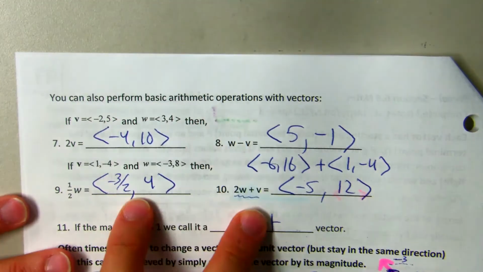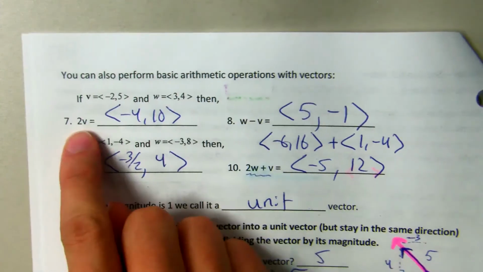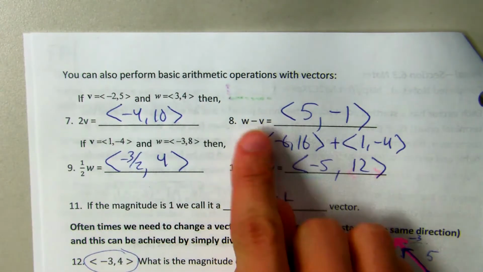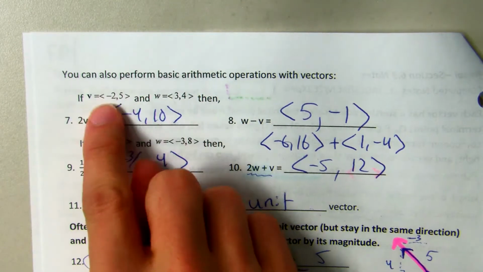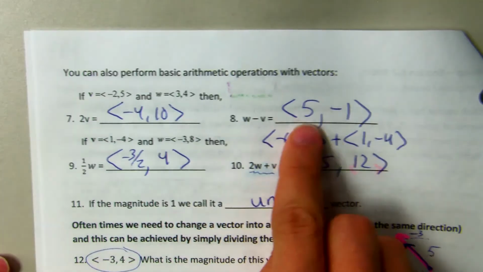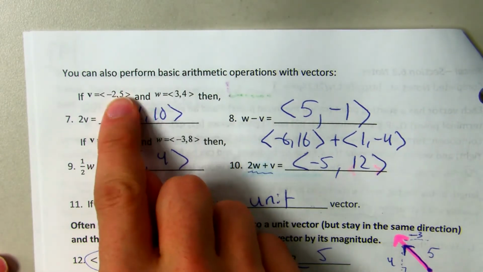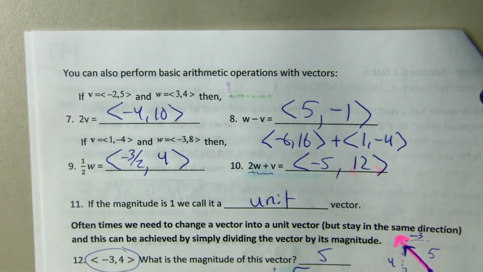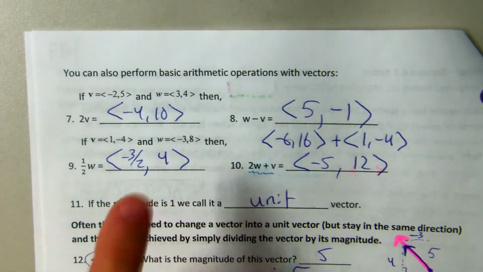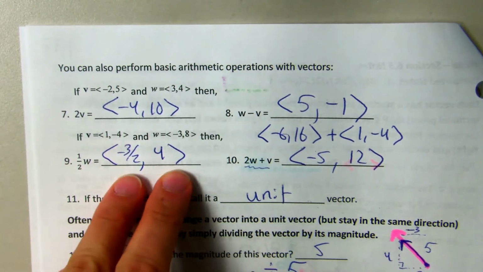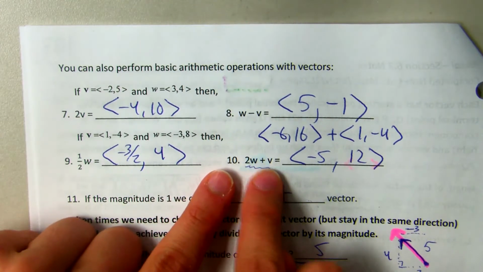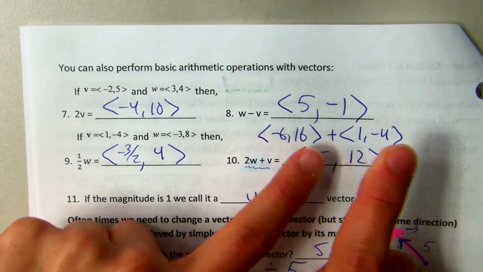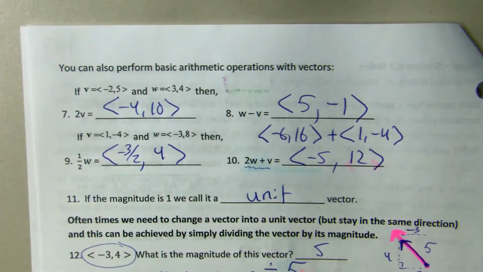Alright, like I said, they would need to do some arithmetic operations, so some basic arithmetic. 2 times v means you double v, both parts of v. v minus w, or w minus v, would mean you take the horizontal component of w and subtract the horizontal component of v, and take the vertical component of w and subtract the vertical component of v. So, pretty much what most people expect. Dividing by half means you divide both parts by half, and if something has more than one step, like 2w plus v, I suggest you find 2w, then add v. Probably not do that in one step.